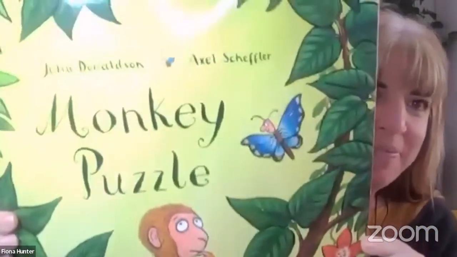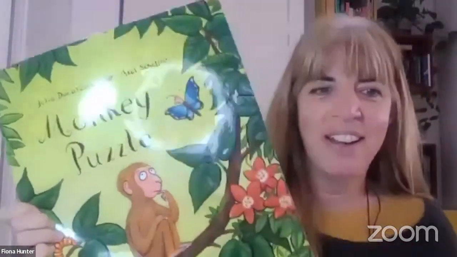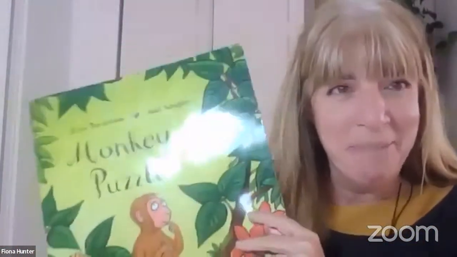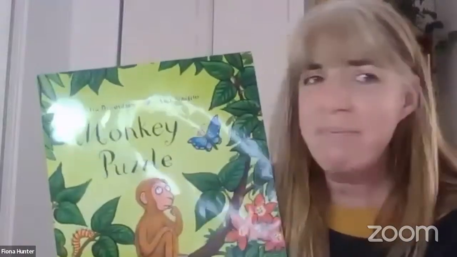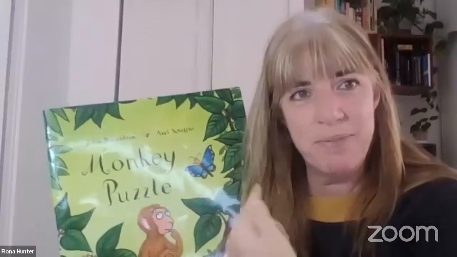But first one, look at this one, Monkey Puzzle. I wonder if any of you know this one. If you don't, it's one of the Julia Donaldson books. And the Julia Donaldson books are wonderful, but they often include quite complex language. What I found is that sometimes there's such a long string of language that it's quite difficult for kids to extract chunks of language from that to then be able to acquire. So I tend to simplify the stories in this.